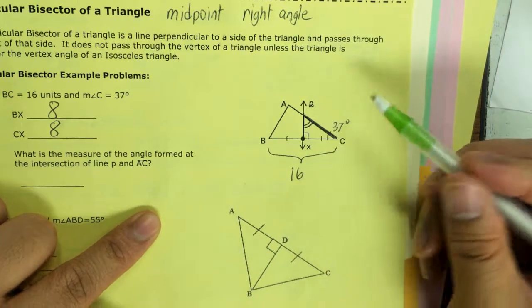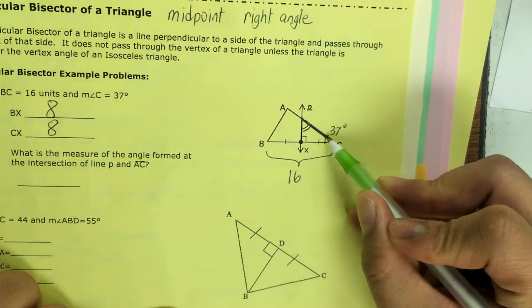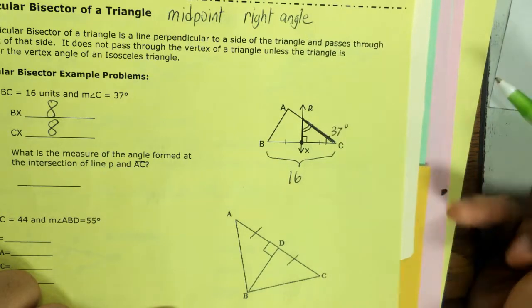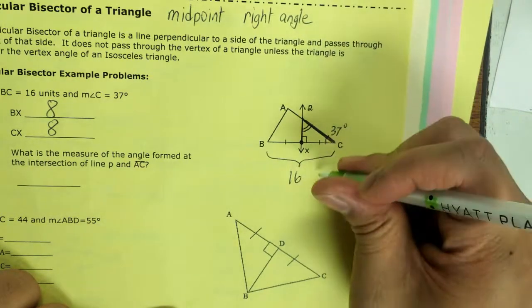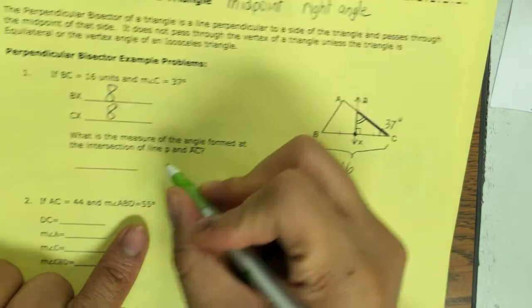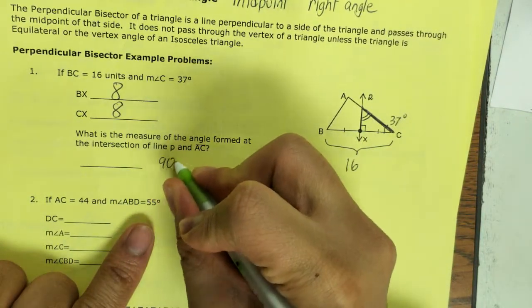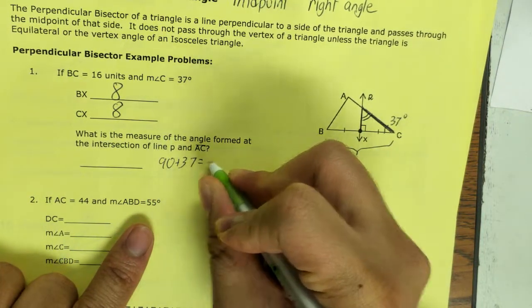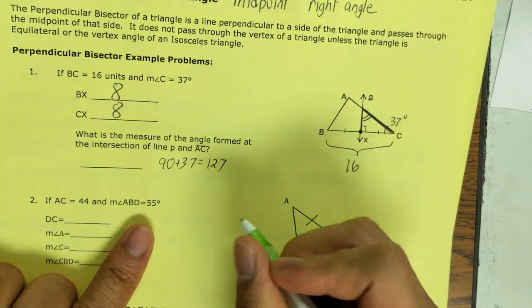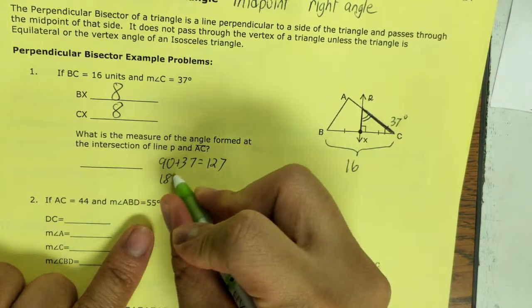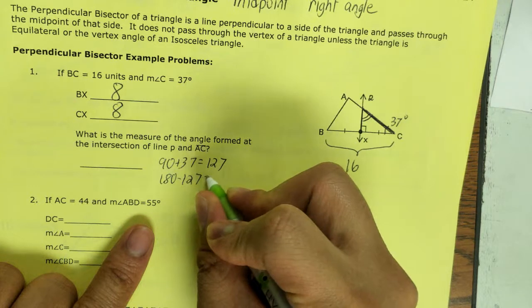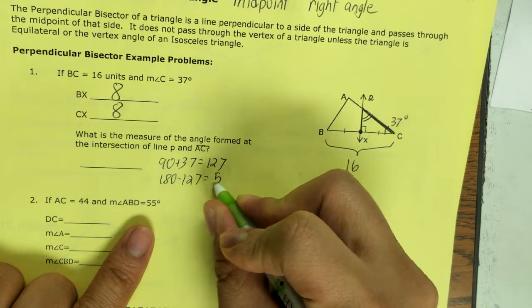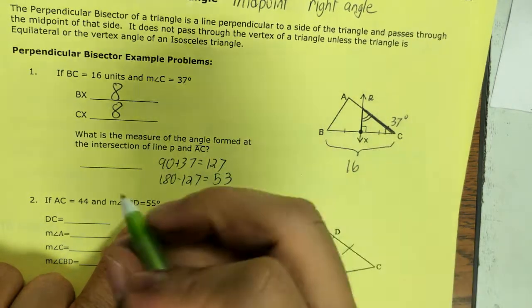So to find that angle, here's 90, right, there's 37. What's my missing angle to complete my 180? 90 plus 37 gets me 127. So 180 degrees minus 127 gets me 53 degrees.